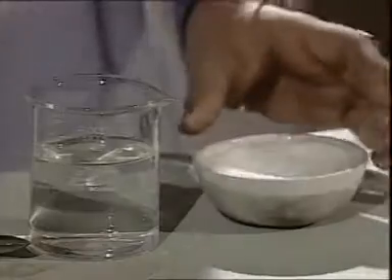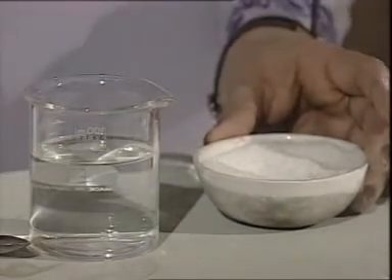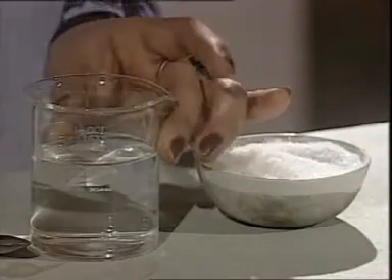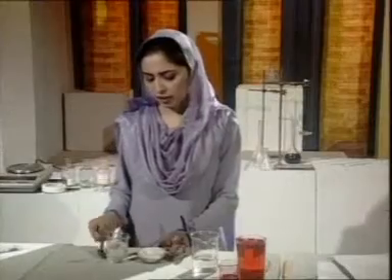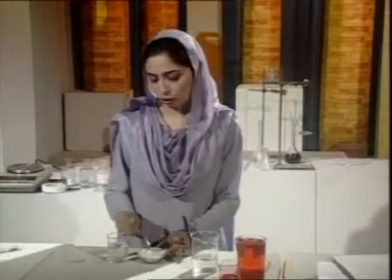But there are a few salts which are not completely soluble in water. For example, silver chloride is such compound. When it is dissolved in water, it dissolves to produce a solution, but a limit reaches when it stops to dissolve.